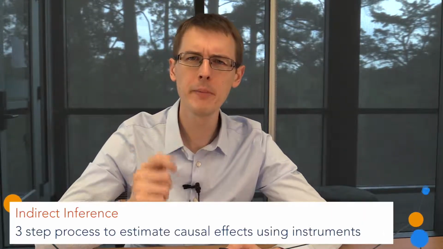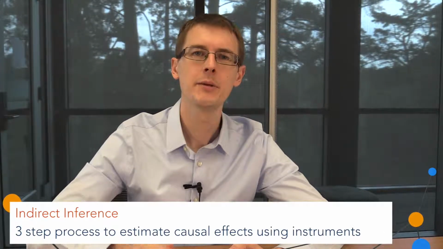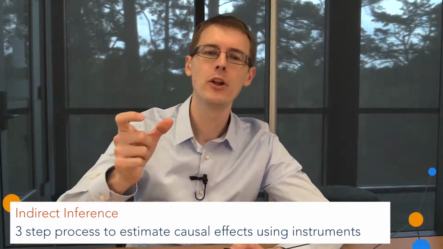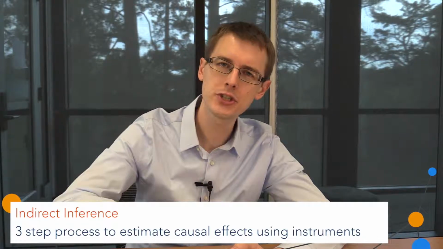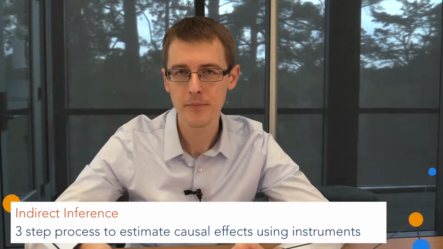I'll start with one that's not so commonly used today, but has all of the main ideas with how instrumental variables works. It's called indirect inference. Now remember the main idea. The main idea is that we look at the correlation between the instrument and the outcome variable. And that correlation tells us something about the causal effect of the treatment on the outcome variable.